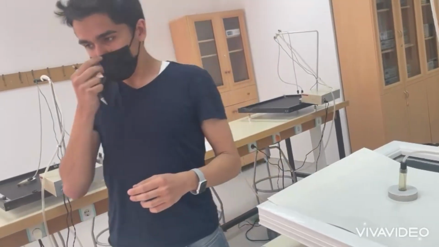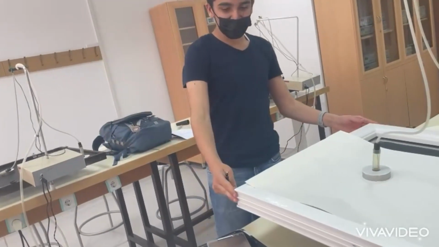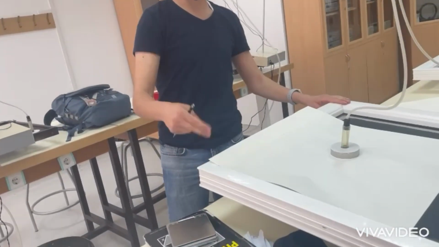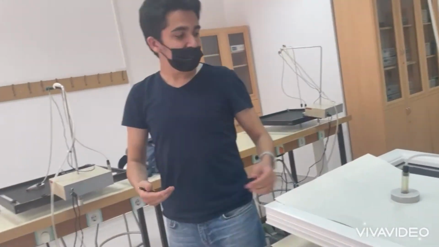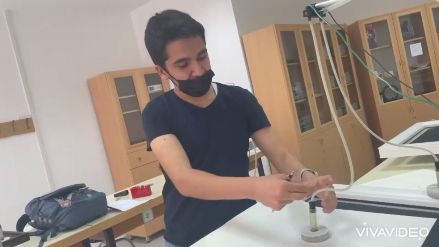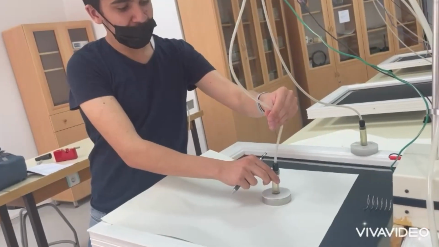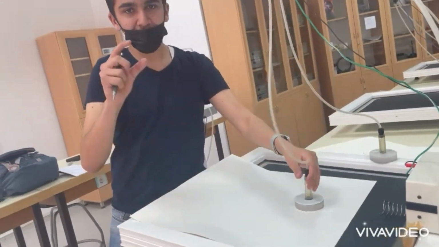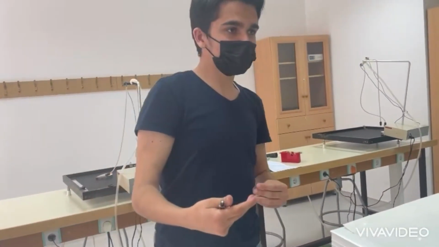Or maybe you didn't adjust the air table perfectly. Also, this tube can cause a bit of error because while the puck goes there, it pushes the puck a little bit. So there are a lot of reasons for the error percentage.